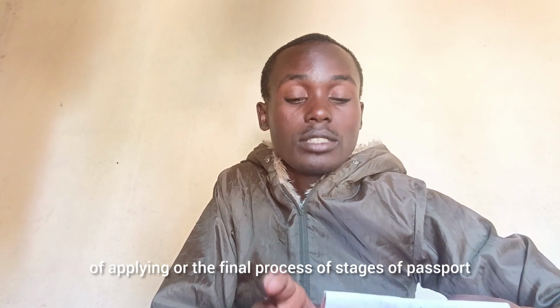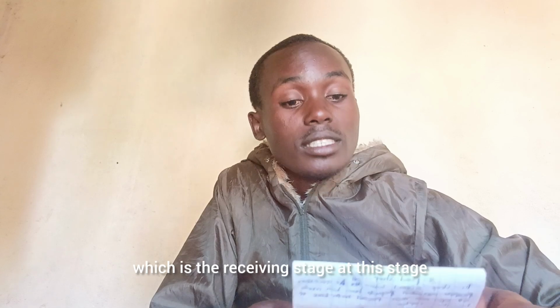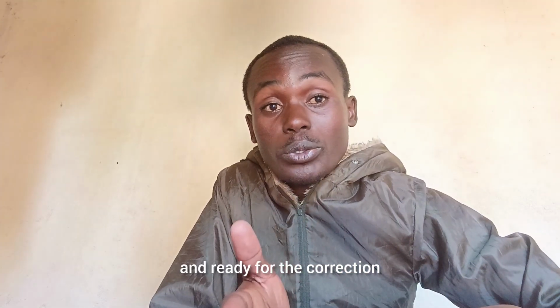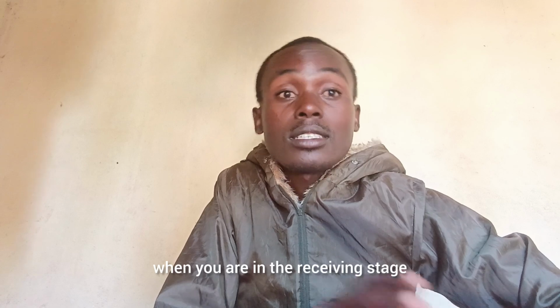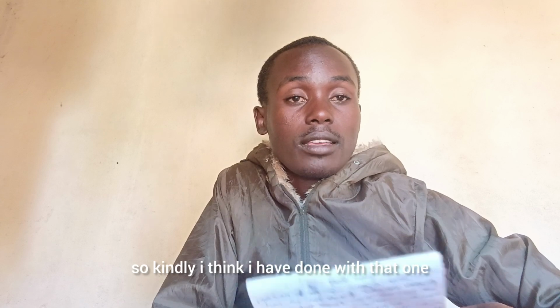Let me talk of the final process of the stages of passport, which is the receiving stage. At this stage, the passport has been printed and is ready for collection. When you are in the receiving stage, anytime you will receive a message for collection. So kindly, I think I am done with that one.